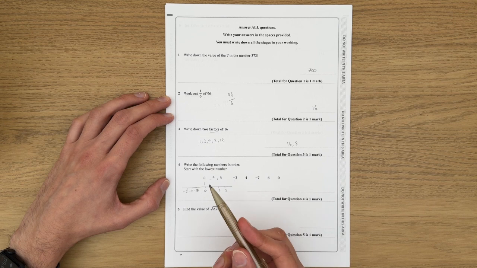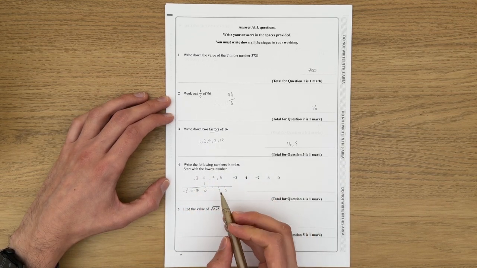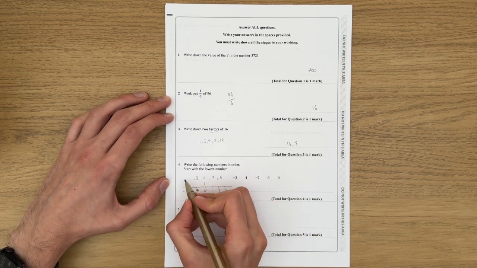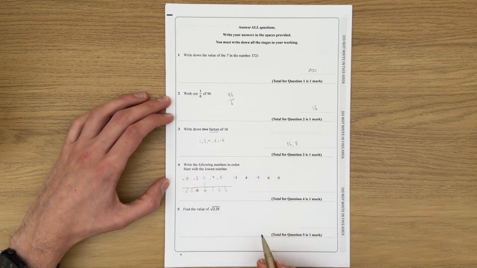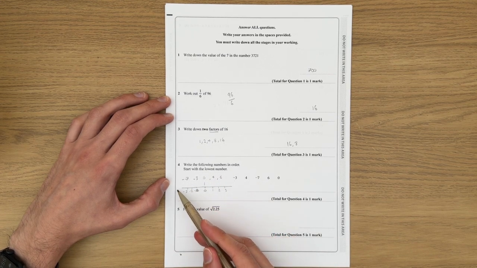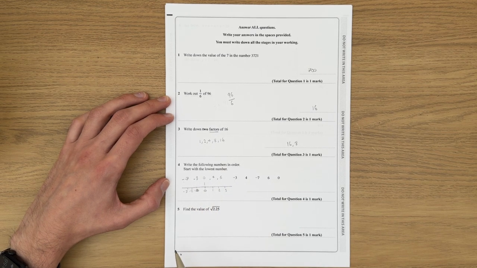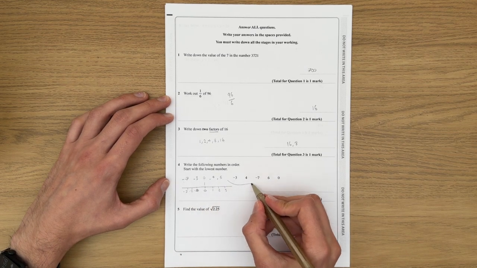So in this case, -3 is lower than 0, but -7 is further this way than -3. So starting with the lowest number, which would actually be on the number line, the lowest one's -7. So this would be the order. There you go.